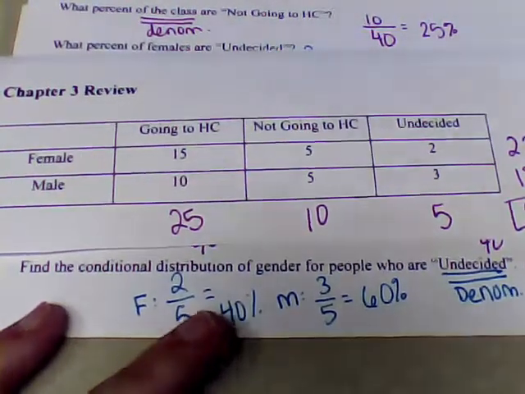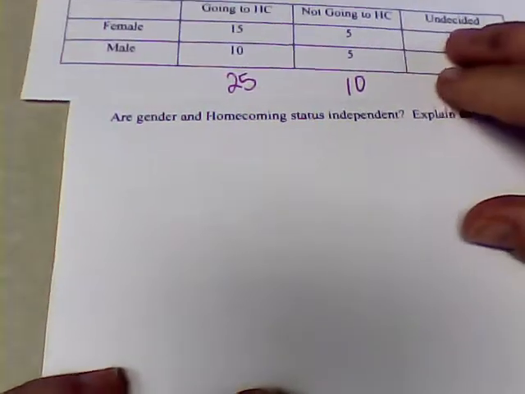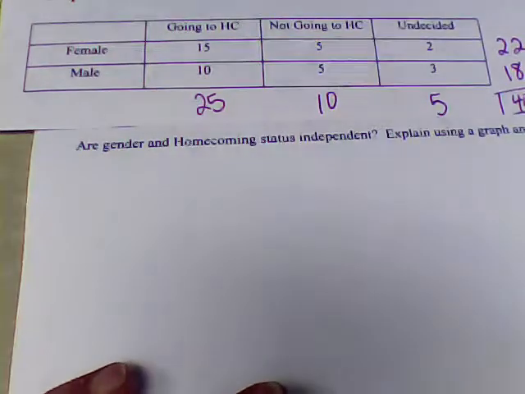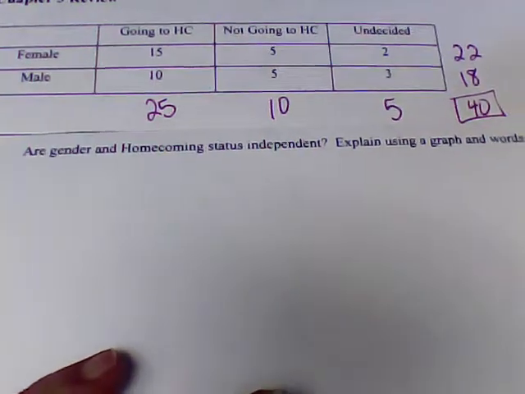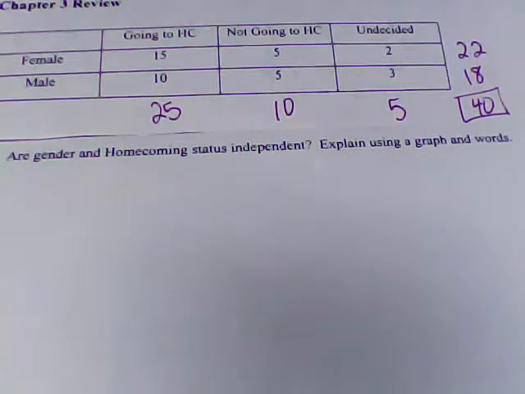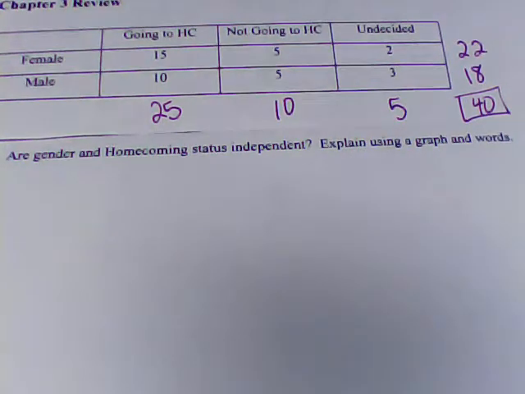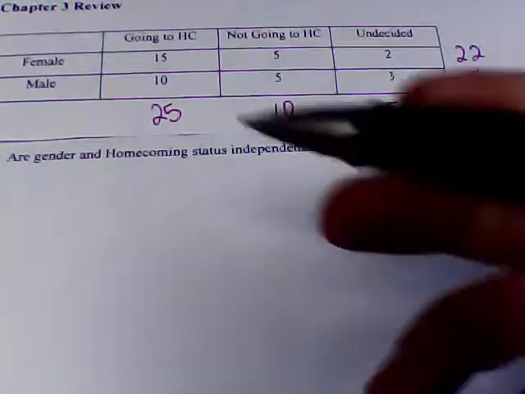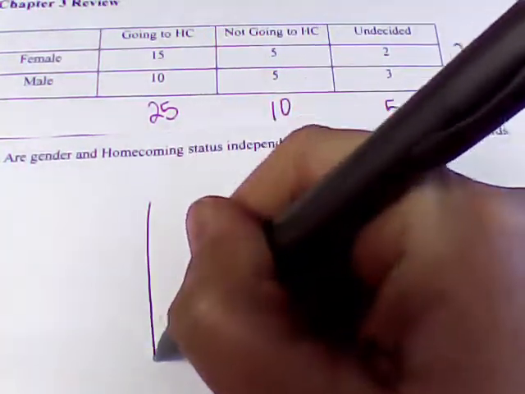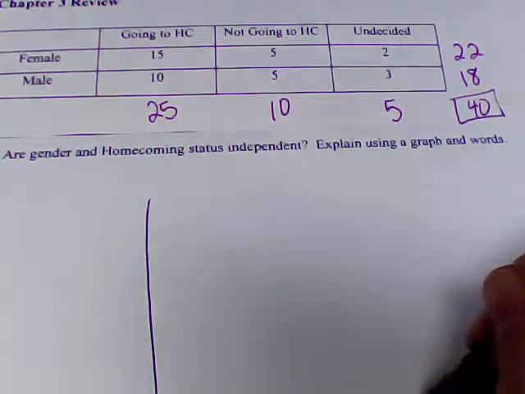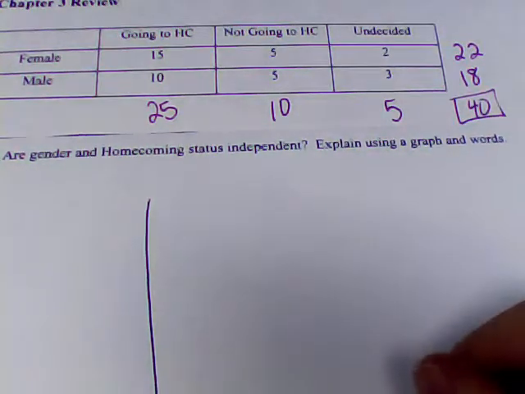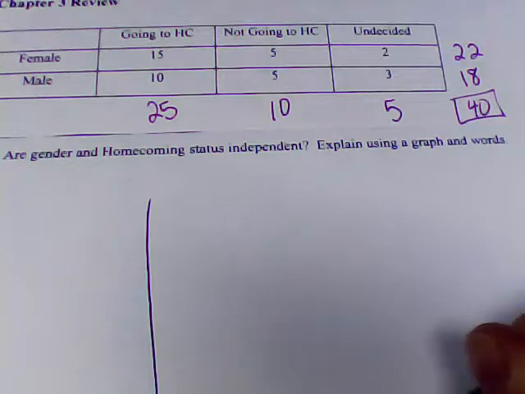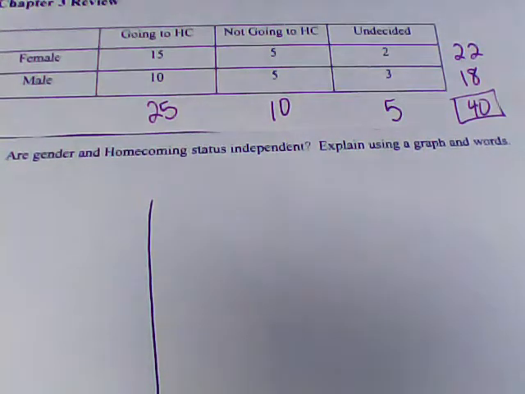The other thing that we've done in Chapter 3 is ask if gender and homecoming status are independent. Explain using a graph and words. So we can actually use the information we just did, the one where we had our undecided folks, and we found that conditional distribution. So I'm going to go ahead and use that. Oh, you can't see. Here's my chart.